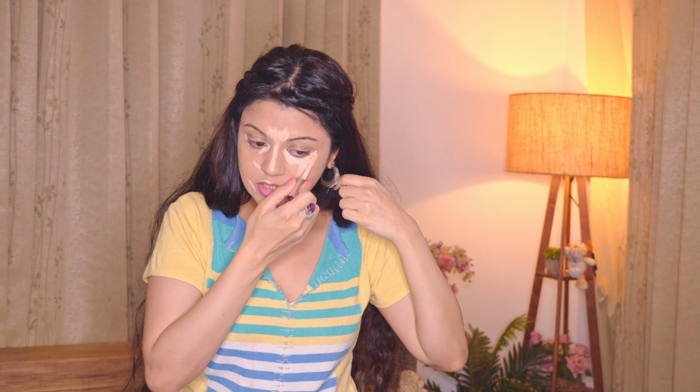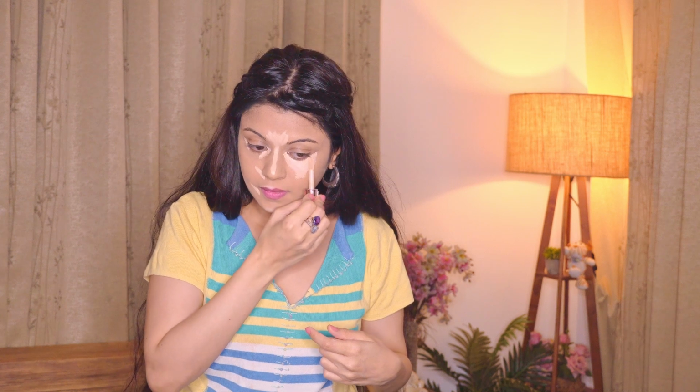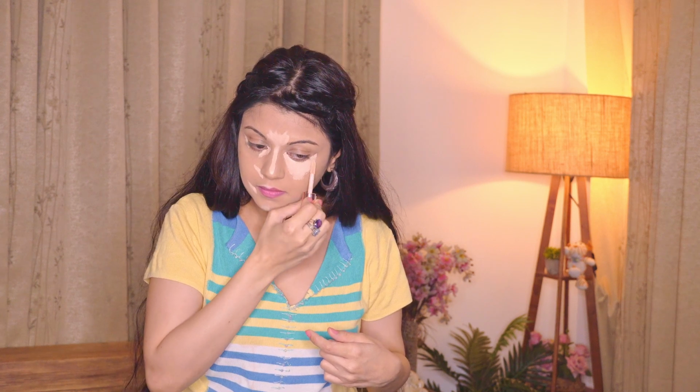Making a triangle is not good. The reason being, it's so much concealer that it will just accentuate this part and enlarge your pores, and the rest of the area will not match, and it will look more white and more cakey, and your fine lines will be accentuated.